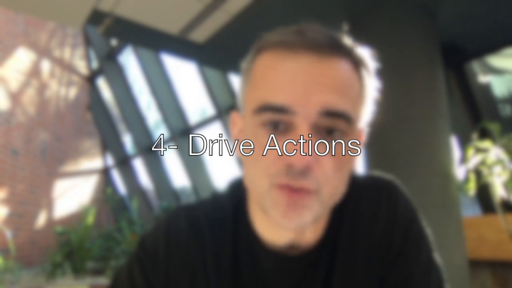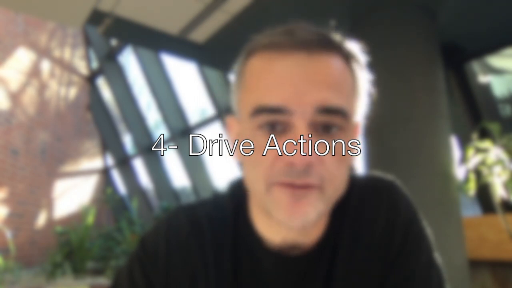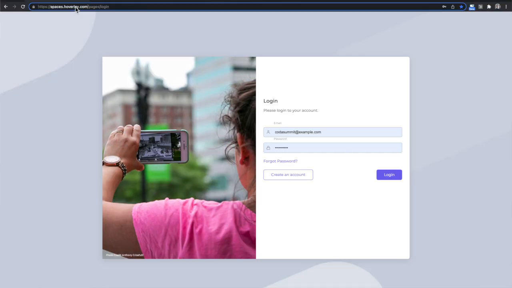And fourth, you can use augmented reality to drive action, to raise funds, or to ask the public to take a specific step while they are emotionally engaged with your location and your content. Now that we've talked about the why, let's go to the how. Now we're going to see how to publish content in your own personal channel on Hoverlay.